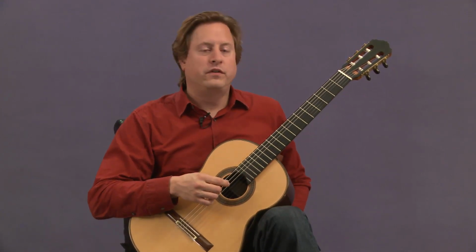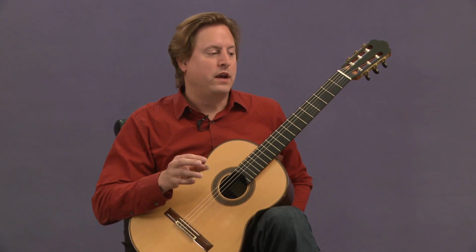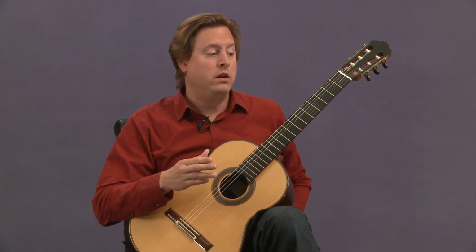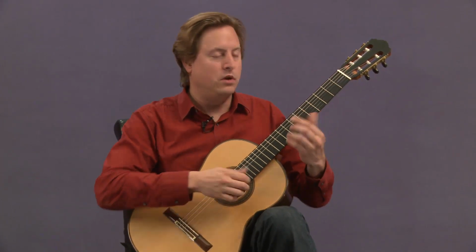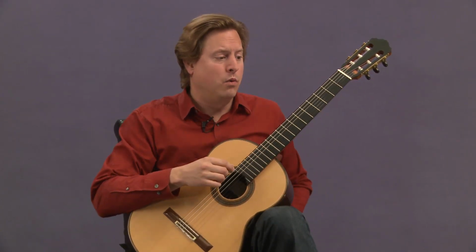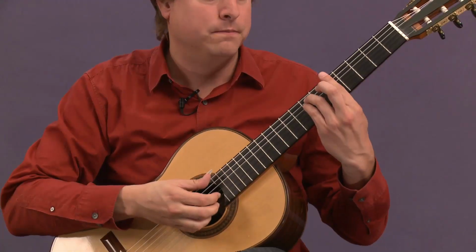So I will play the first part of the phrase, the first phrase from the Allemande. It's measure 1. I'll start from the beginning and go to the downbeat of measure 3, only playing the ornamentation that's printed on the score.